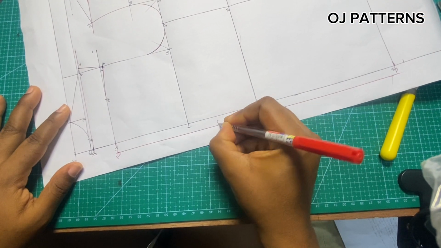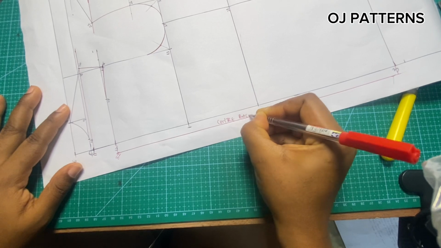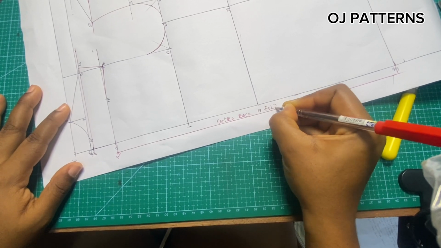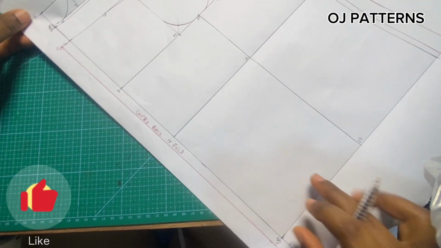So this would be the center back fold. So this is it on our basic shirt block.